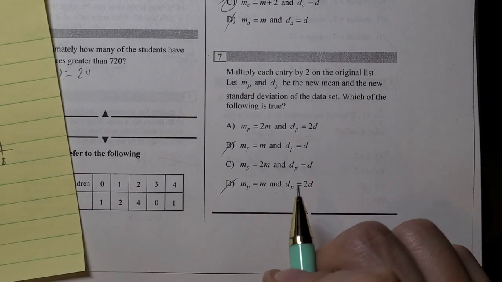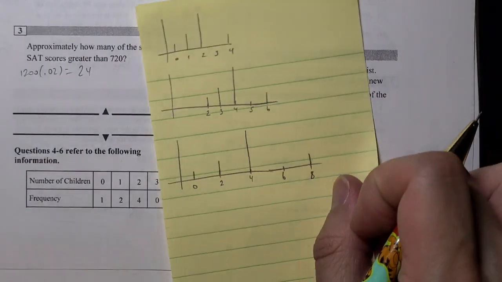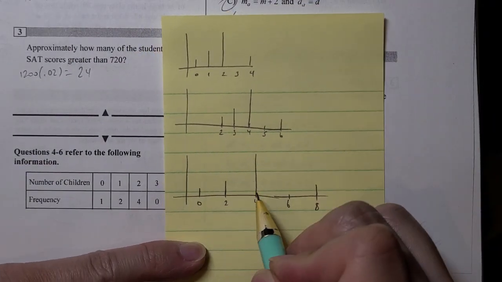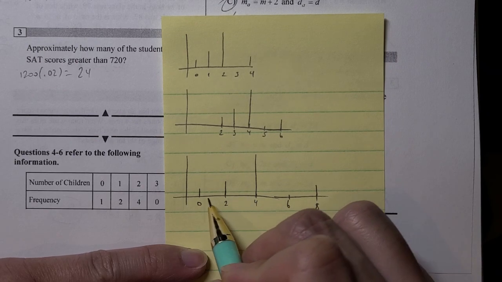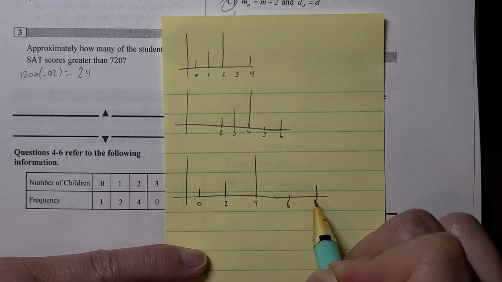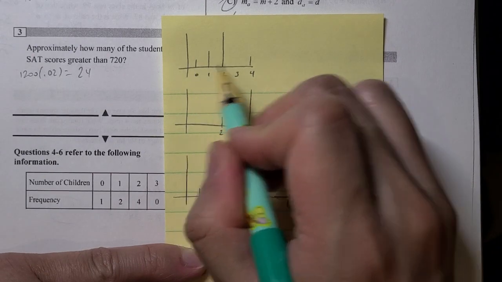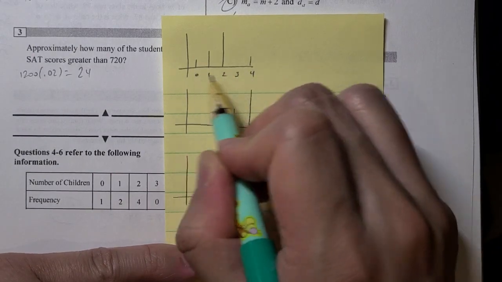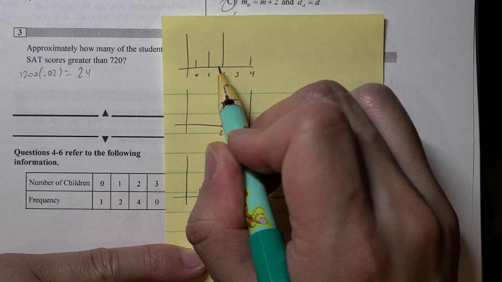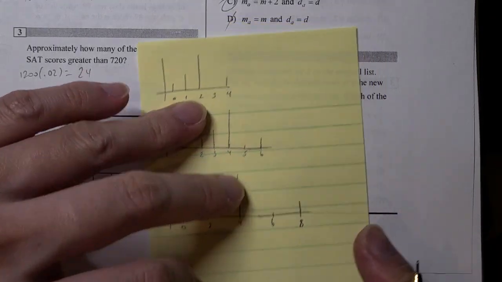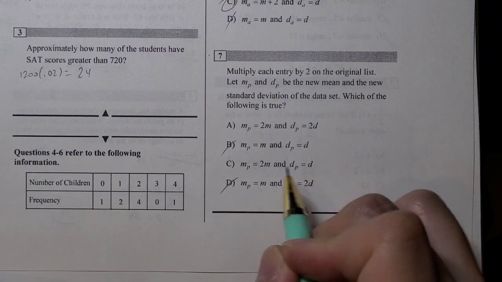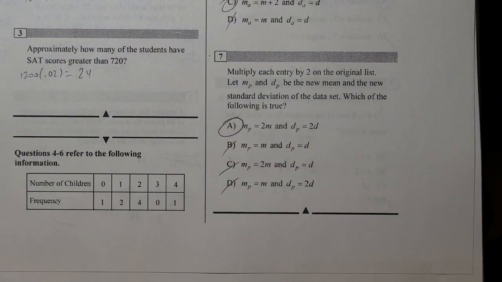Okay, now what about standard deviation? Does that change? Well, the mean is somewhere here. Now the spread is much farther. If the mean is here, now it goes all the way to 0 and to 8, versus here was around 2. It went from 0 to 4. The spread from the mean was much smaller here. Now the spread here is much bigger. So the standard deviation increased. So it cannot be the same. So the answer is A.